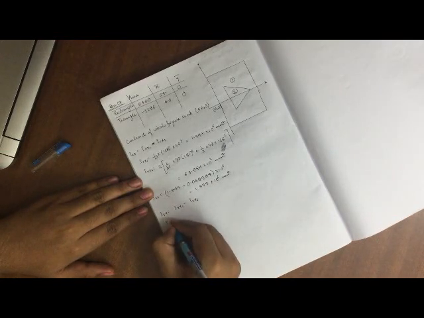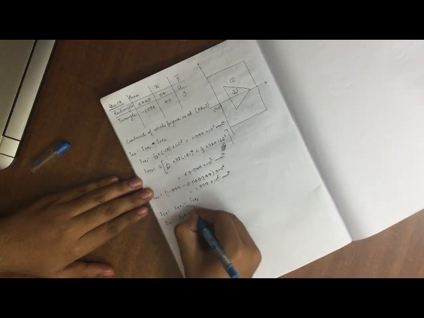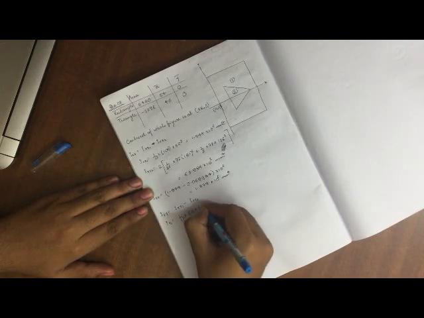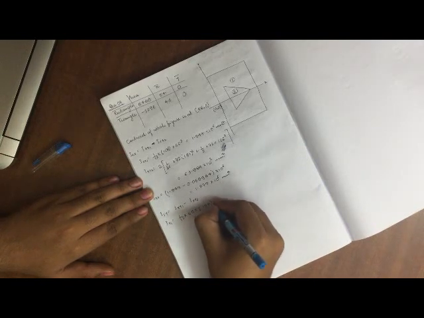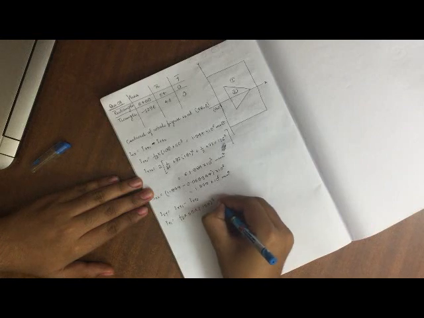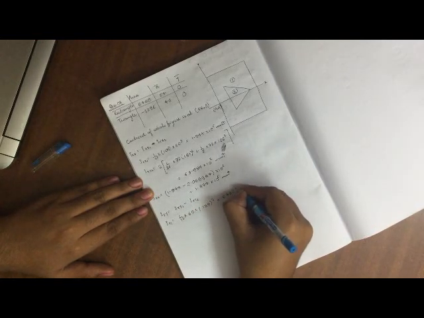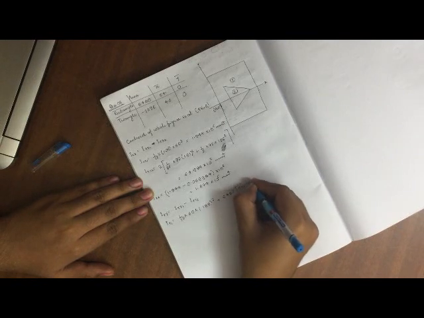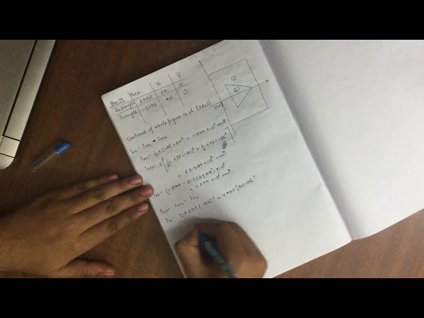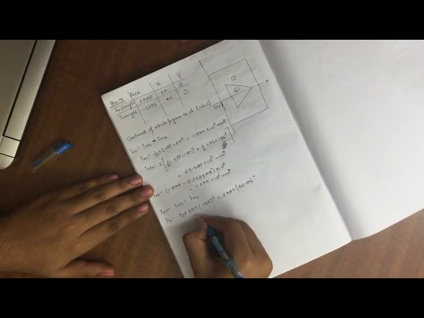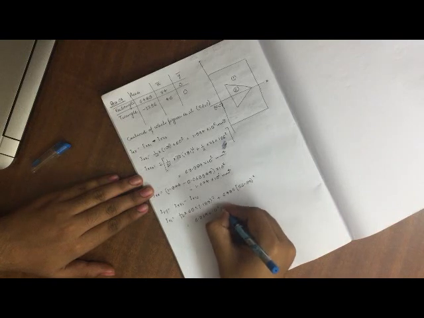The inertia of the first figure about the y-axis is equal to 1 by 12 into 60 into 108 whole cube plus 6480 into 56 minus 54 whole square, which is equal to 6.324 into 10 to the power 6.